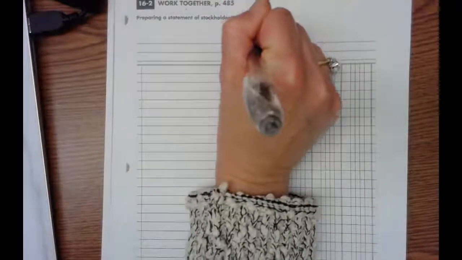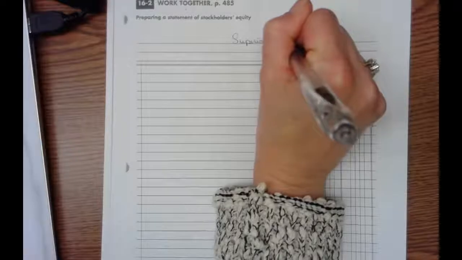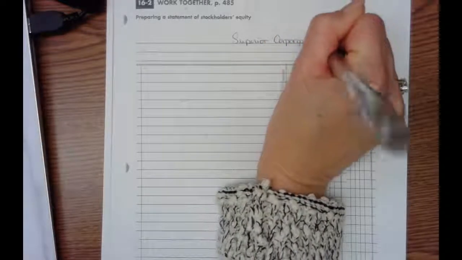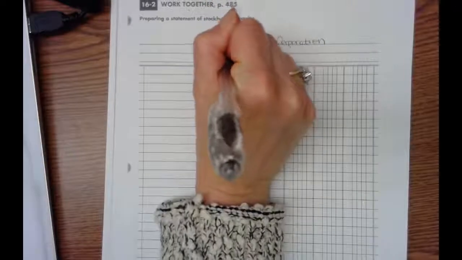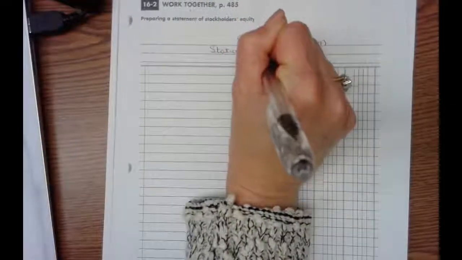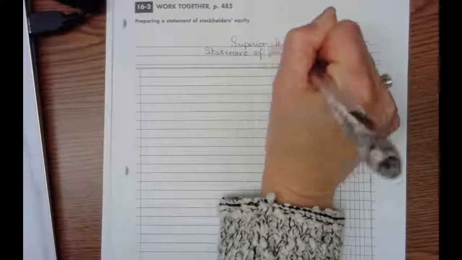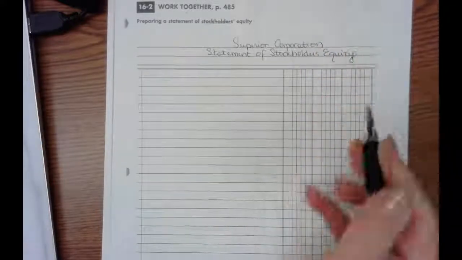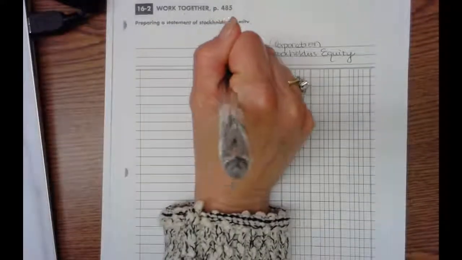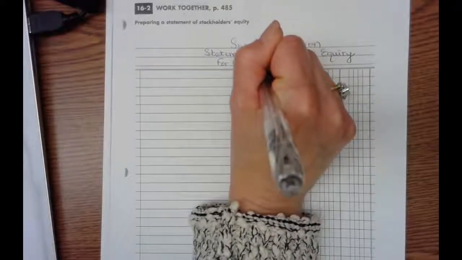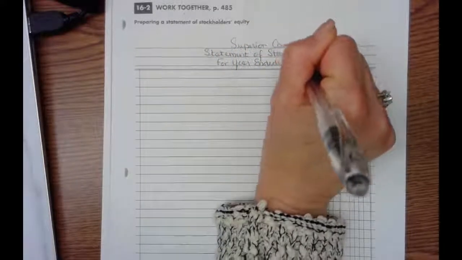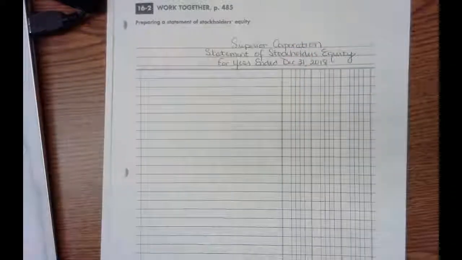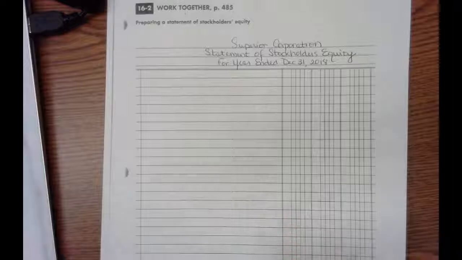So like anything, we're going to start off with our heading. We are Superior Corporation. We are preparing a statement of stockholders' equity. And a statement of stockholders' equity shows a period of time, just like our income statement did. So we'll write for year ended December 31st, 2018.